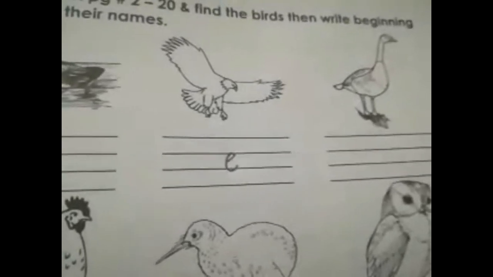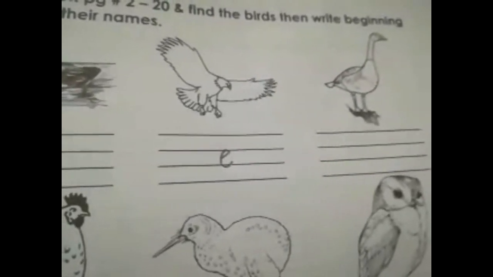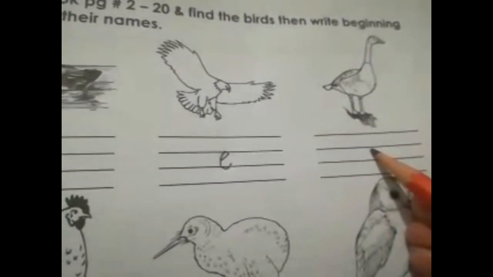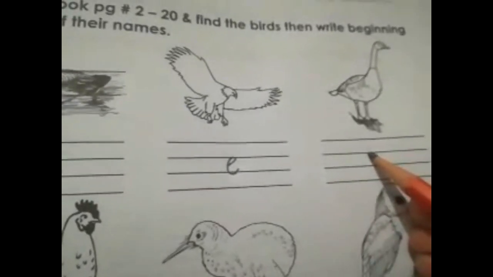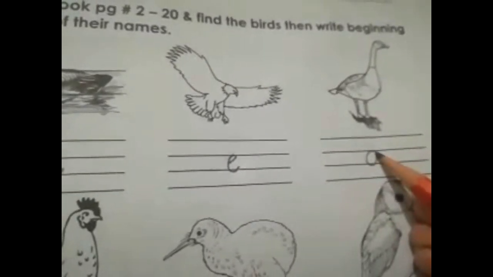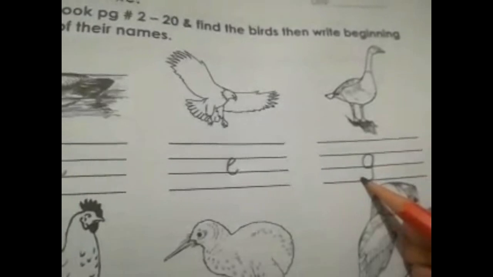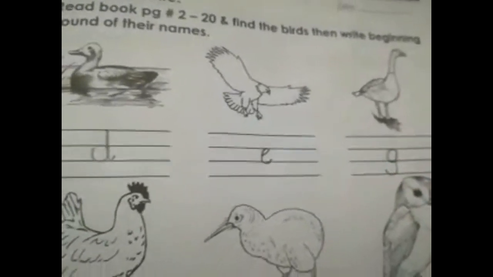What is the next bird? Goose. Yes. Goose first letter is G. Make an anti-clockwise circle. Then go up. Come down. Yes. Touch the last line. What is this? G. Goose.